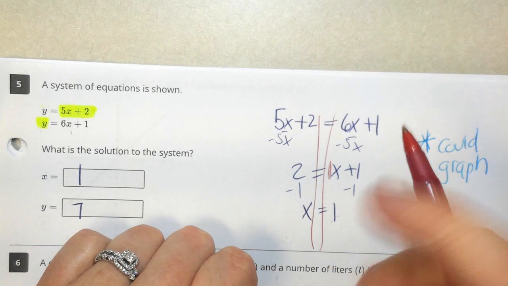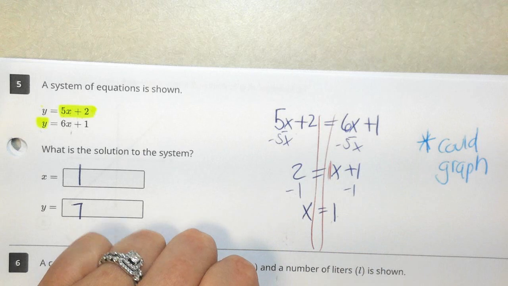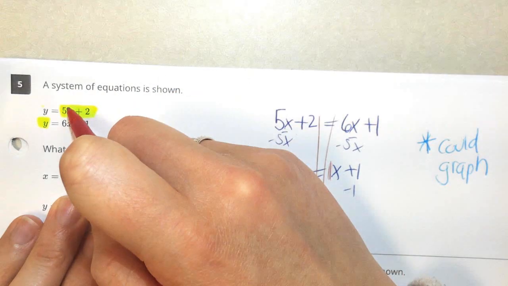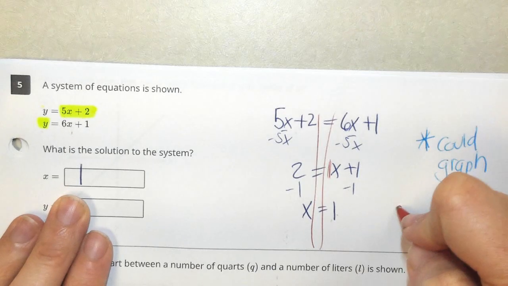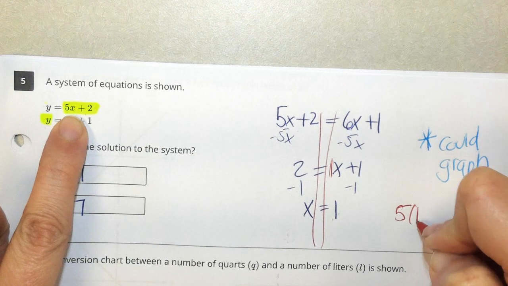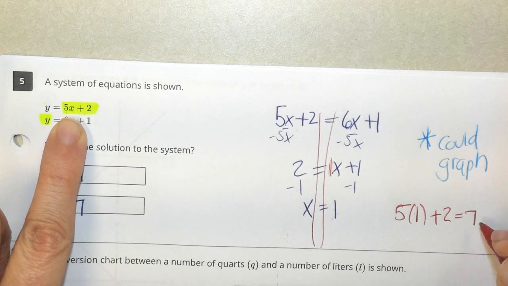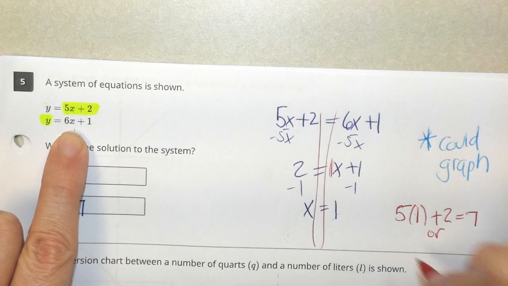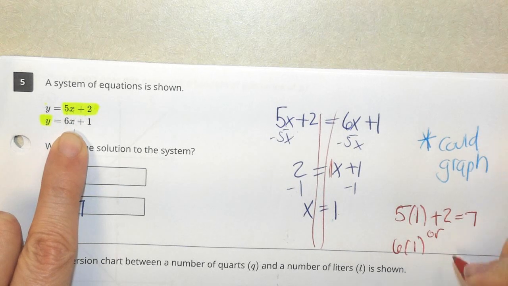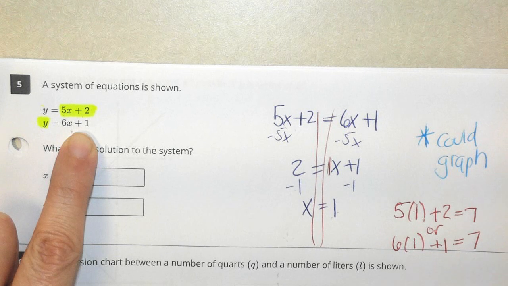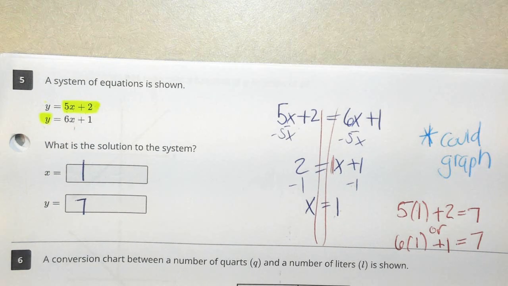I just rearranged it because I like my variables first. Okay. Once I knew what x was, 1, all you have to do is plug it back in here. So 5 times 1 plus 2, well 5 times 1 is 5 plus 2 is 7. Or do it in the second one. 6 times 1 is 6 plus the 1 there is equal to 7. Either way, you should get y as 7.